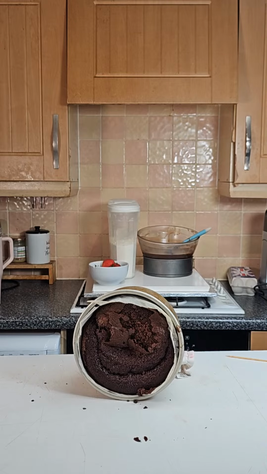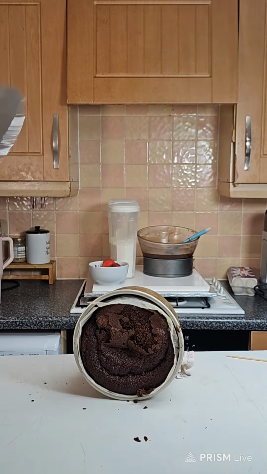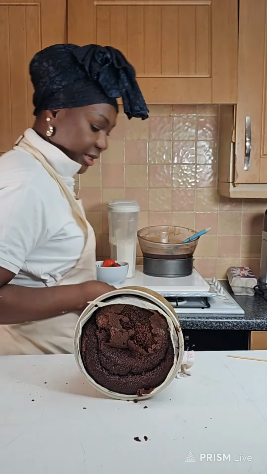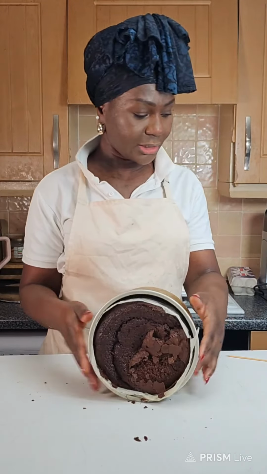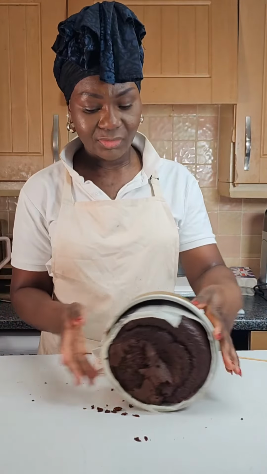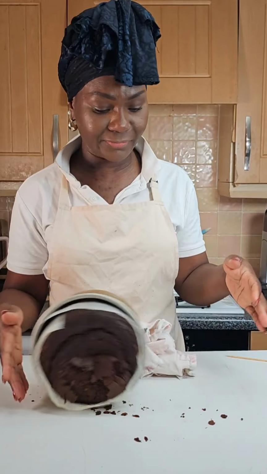Chocolate cake. It's like, where is the baker? Chocolate cake.